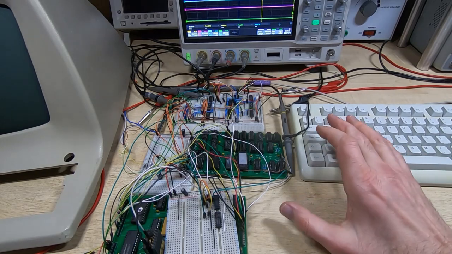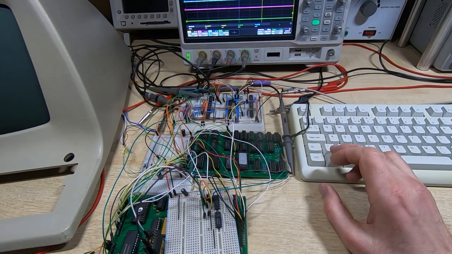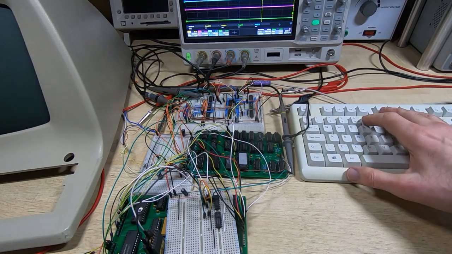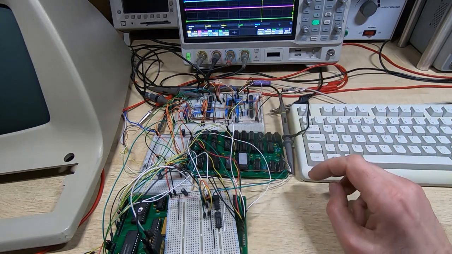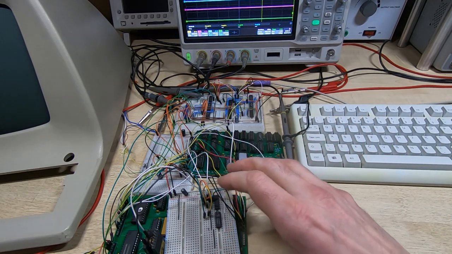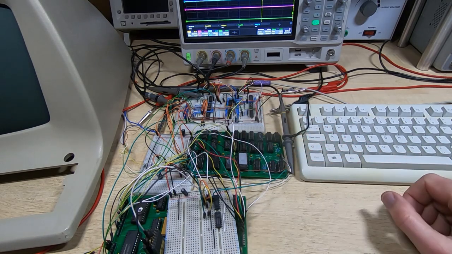So back onto our Z80 project. In the previous video in this series we'd got as far as being able to send data from the PS2 keyboard through the PS2 interface. It would generate an interrupt and then the Z80 would pick up that data and send it through to the video output and we'd see it on the screen.